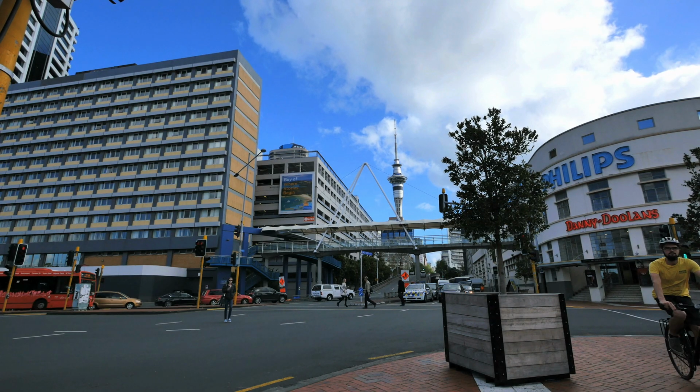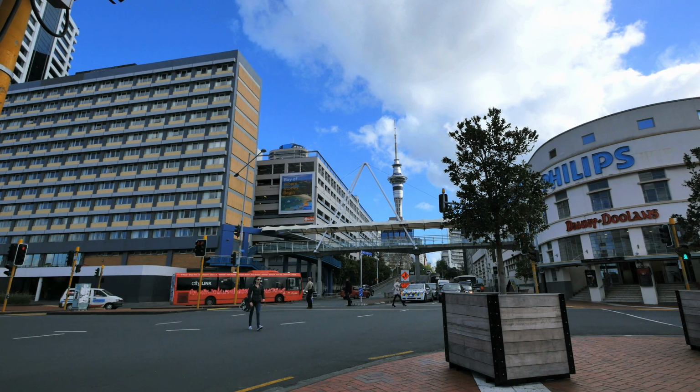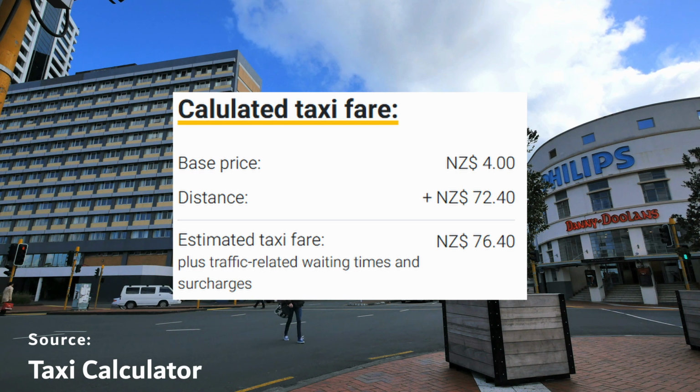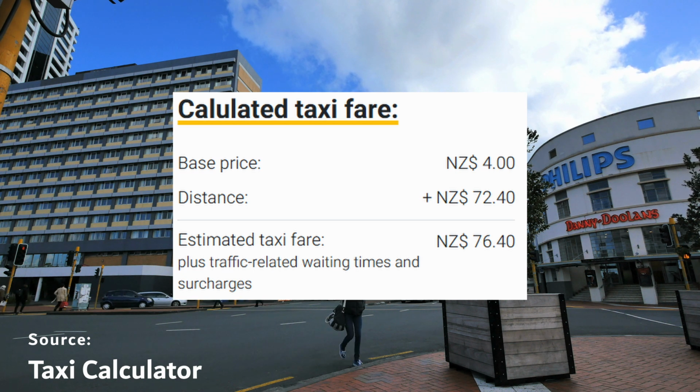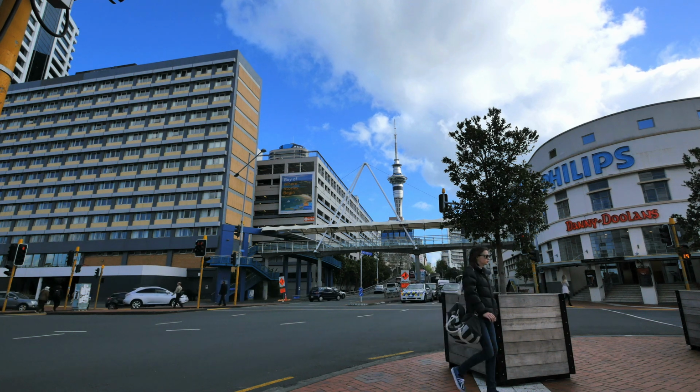In Auckland, each kilometre travelled by a taxi costs $3.50, with a 20-kilometre trip from Auckland to CBD costing about $76, which is much more expensive than taking public transport.